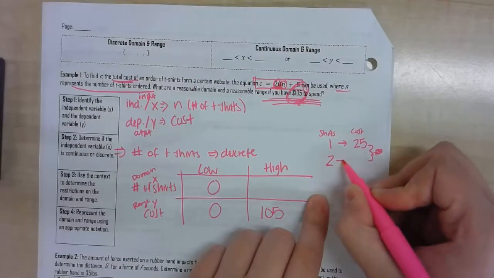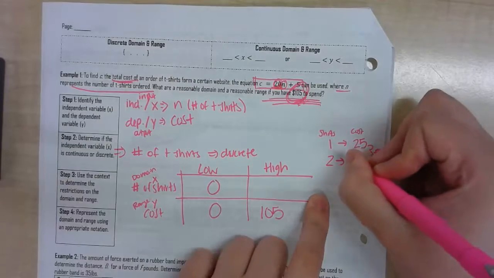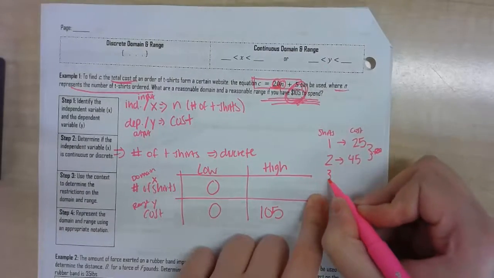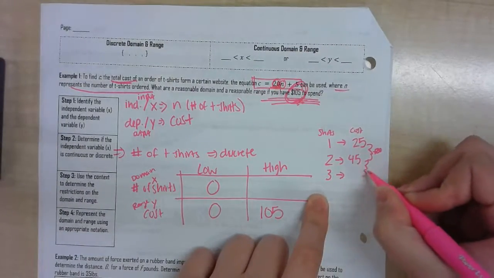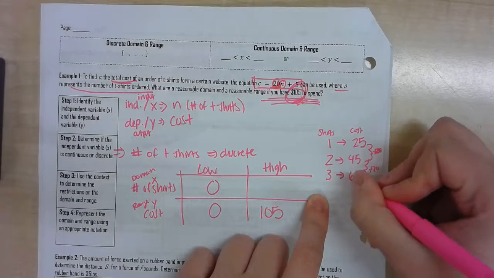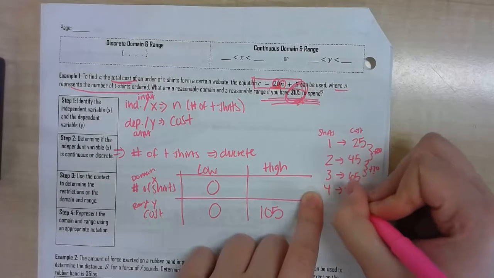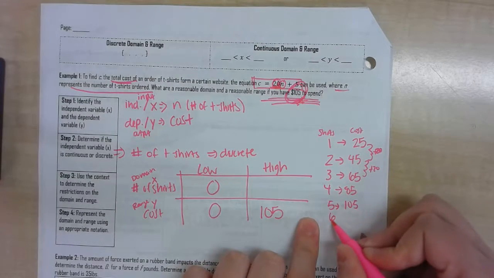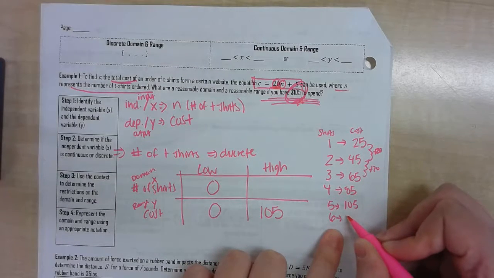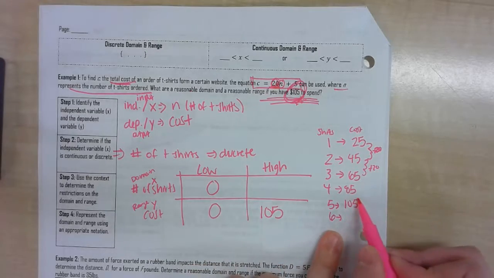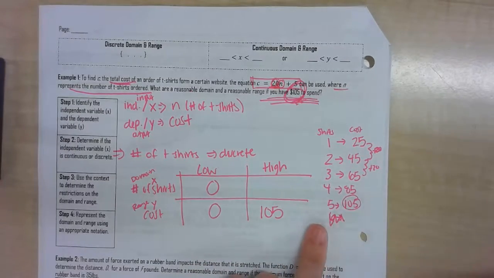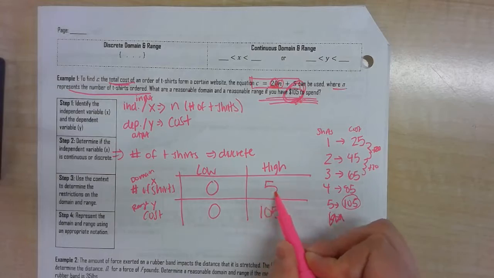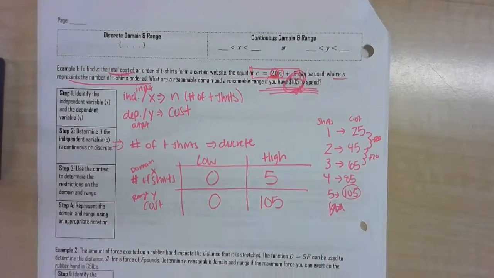So 2 shirts is going to be 25 plus 20, which gives me 45. 3 shirts is going to be 45 plus 20. That gives me 65. 4 shirts is going to be 85. 5 shirts is going to be 105. 6 shirts is going to be, oh wait, I don't even care because what is my magic number? 105. So I can get 5 shirts for $105.